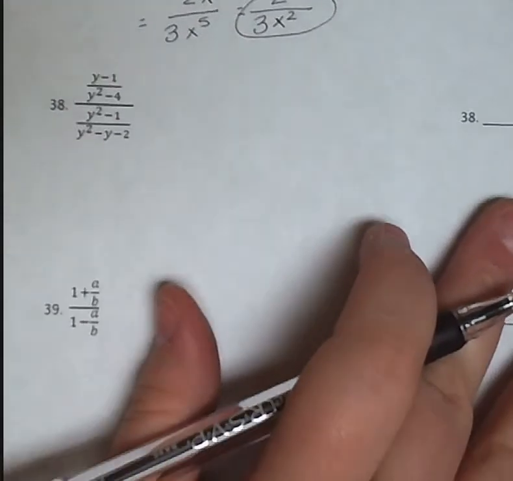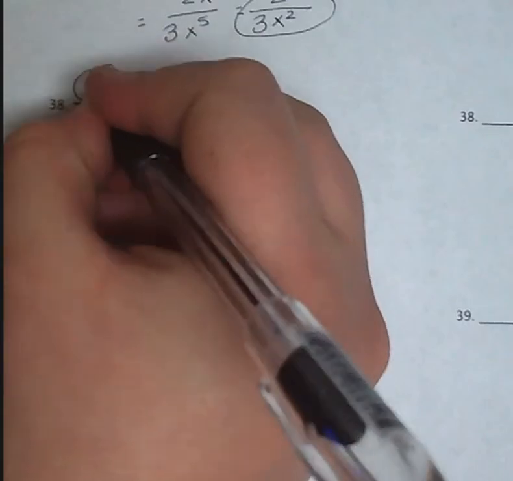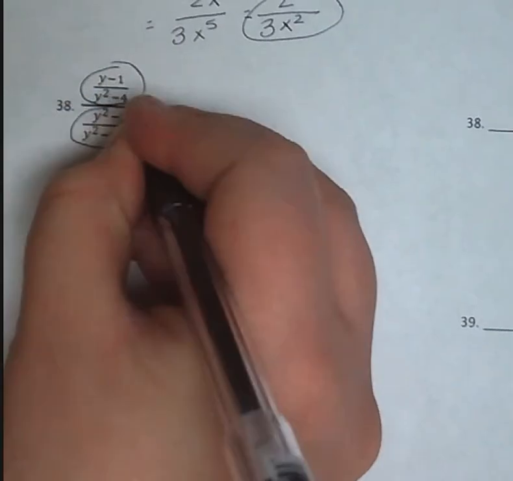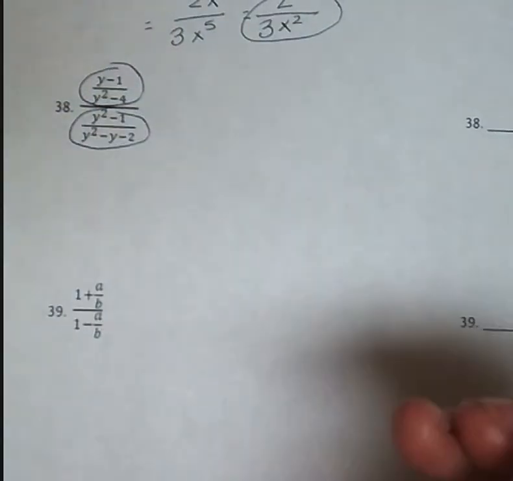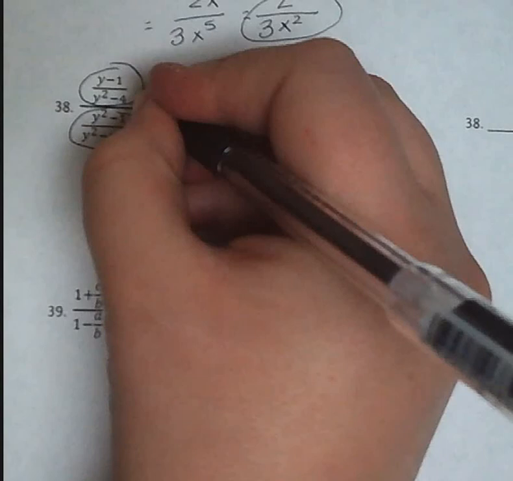Number 38. Circle your top fraction and circle your bottom fraction. So I'm going to rewrite it horizontally.